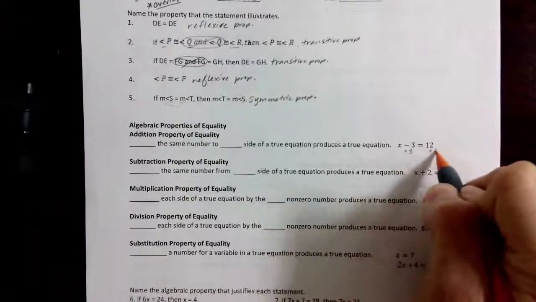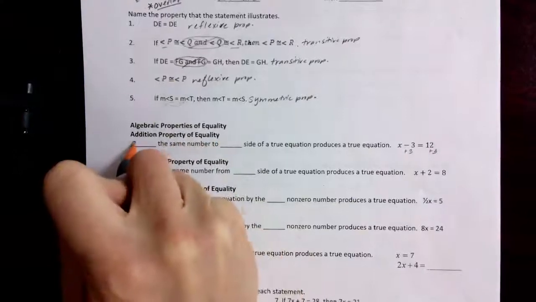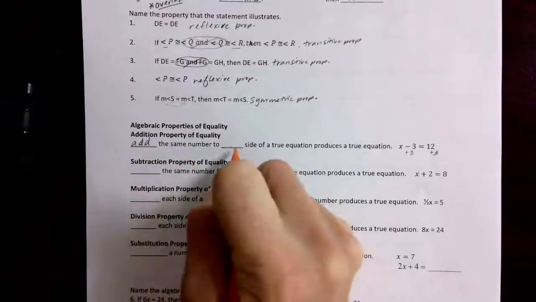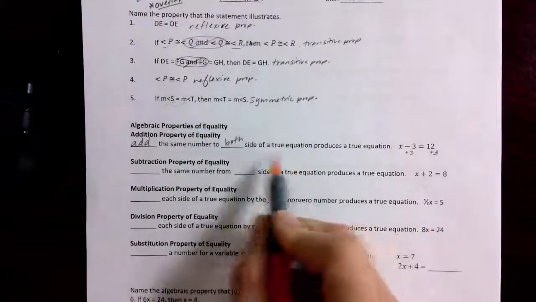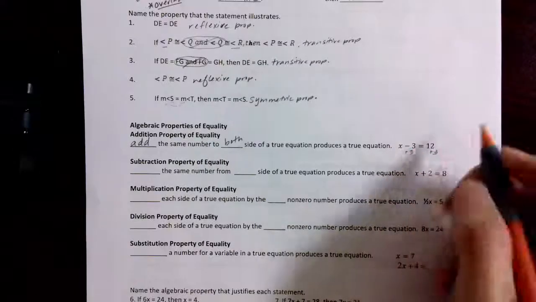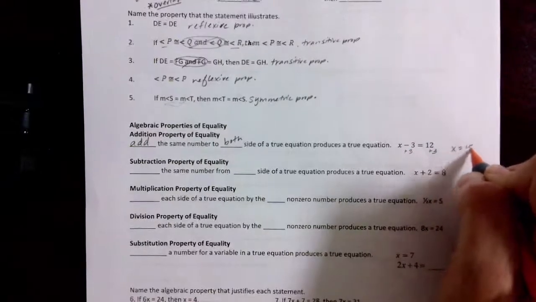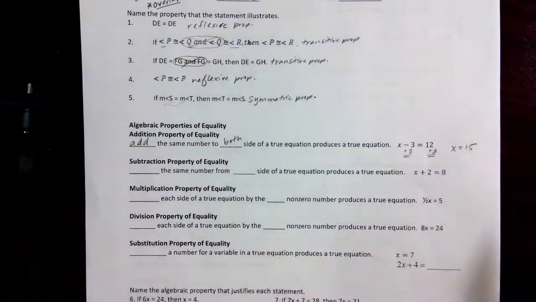So this is called the addition property of equality. This means I add the same number to both sides of a true equation to produce a true equation. When I add that number to both sides, what I'm left with is x is equal to 15. That's my answer. But what we're showing is that we're adding the same value to both sides of the equation, both sides of the equal sign.